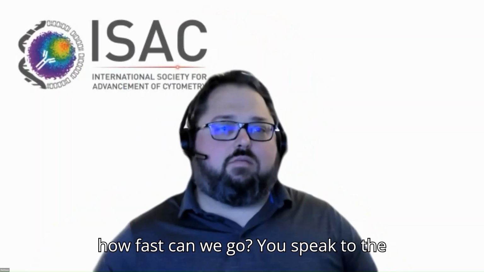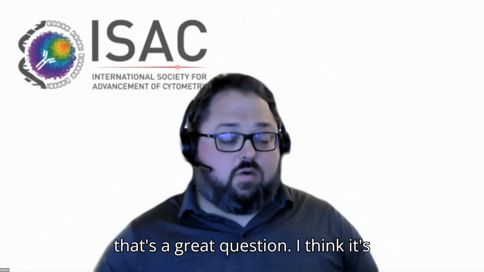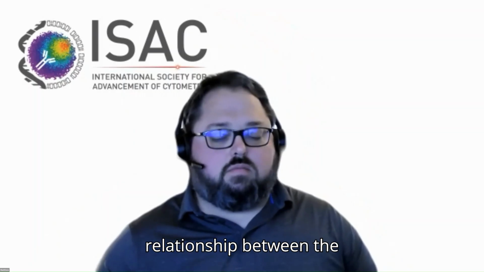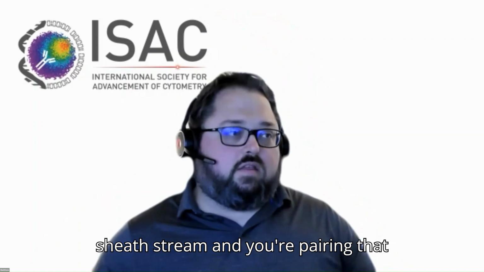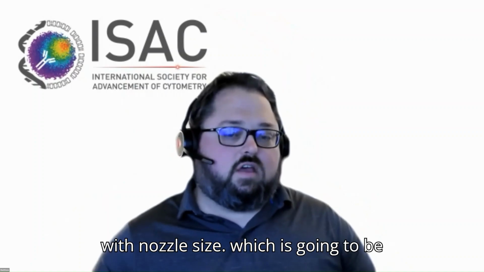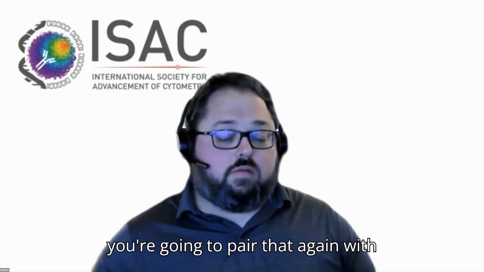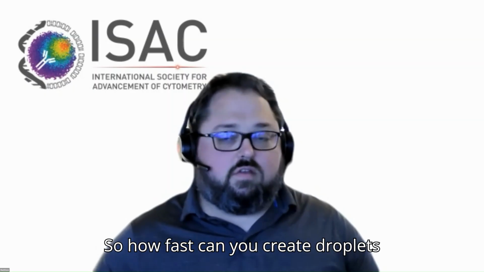So how fast can we go? You speak to the current limits of speed. That's a great question. I think it's really going to be limited by a relationship between the amount of pressure you can put on the sheath stream, and you're pairing that with nozzle size, which is going to be the diameter of your nozzle, and then you're going to pair that again with the droplet frequency. So how fast can you create droplets stably?